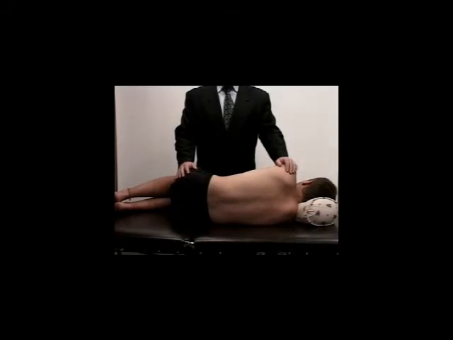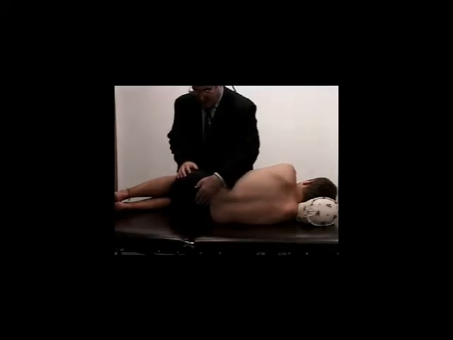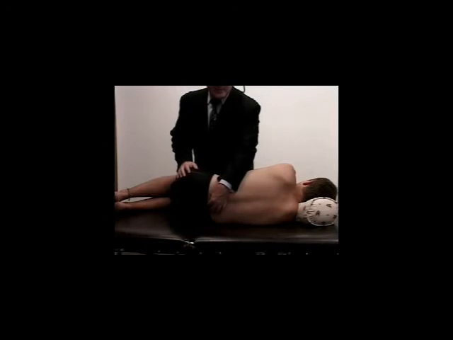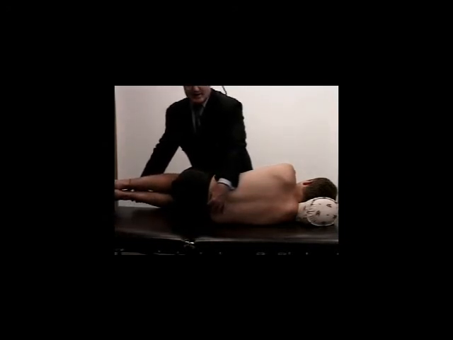So I've chosen L5S1. The process is to find the spinous process of L5, find the end of the sacrum and a little soft area, which is the interspinous ligament, and finally you come to a little hard bump, which is L5. Then you're going to hold on to the ankles and you're going to raise at tissue speed. Now this means the rate at which the tissues will accept the forces that you apply to them based on their plastic and elastic properties.